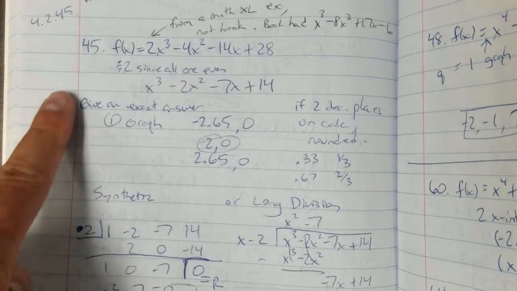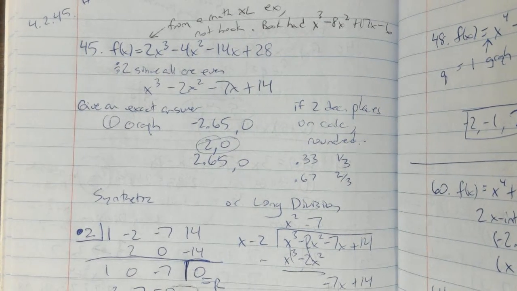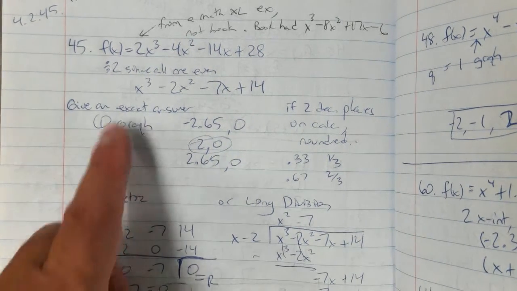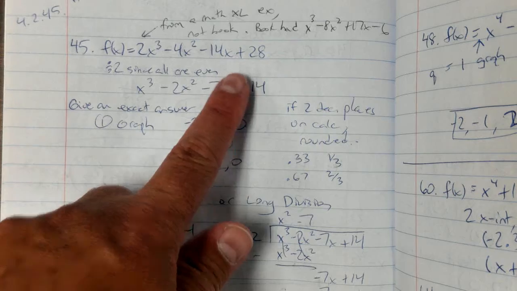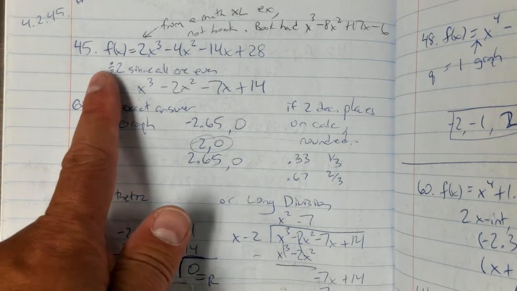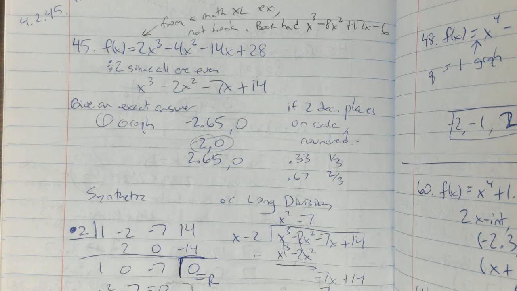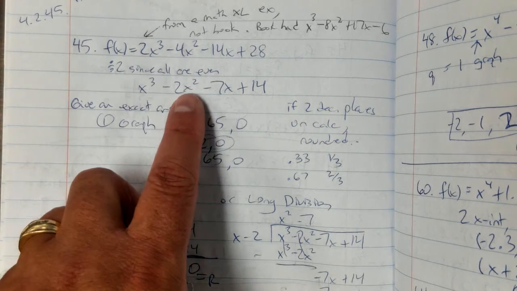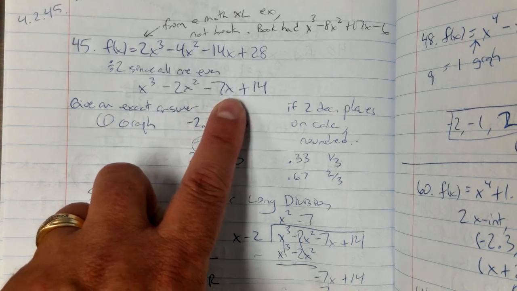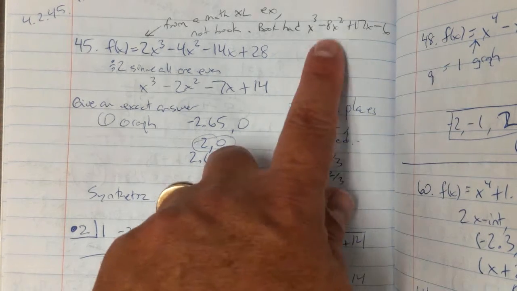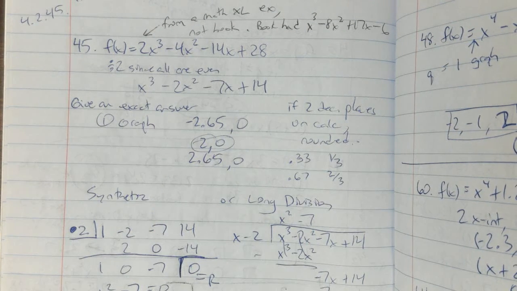I think this Math Excel one would be more beneficial because you can see a technique that you want to use. Everything is even, and so you divide by 2. If it's all even coefficients and constants, then divide by 2. Then you get your x cubed minus 2x squared minus 7x plus 14. And then it turns into something pretty close to what the book had.